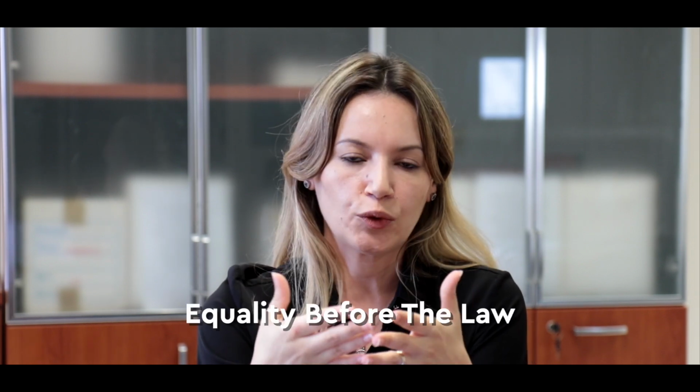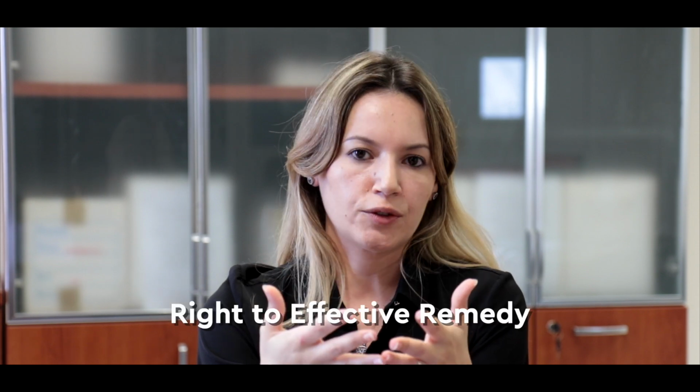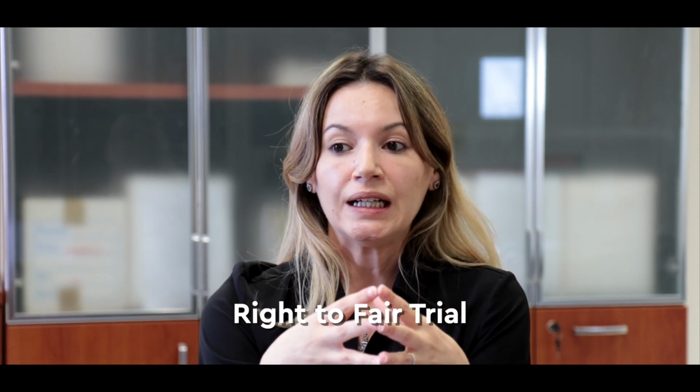And also, there's a point where human rights and the rule of law actually intersect. This is the case with regards to certain human rights, such as equality before the law, the right to an effective remedy, the right to a fair trial, which are, in a sense, part and parcel of what constitutes the rule of law.